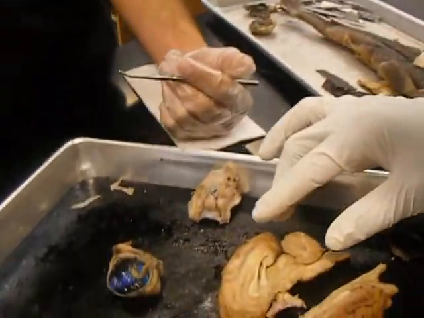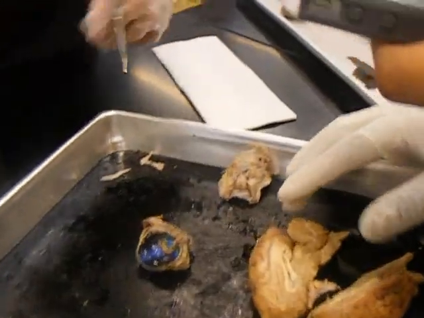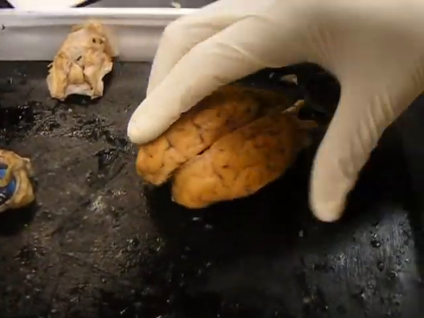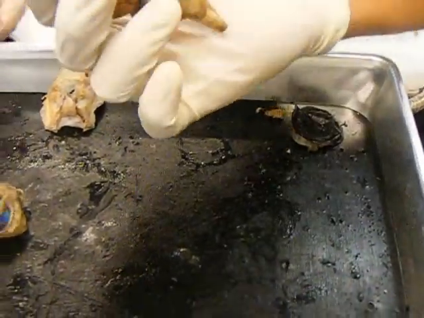Sheep brain. We're going down the list on the sheep brain from the whole part point of view.